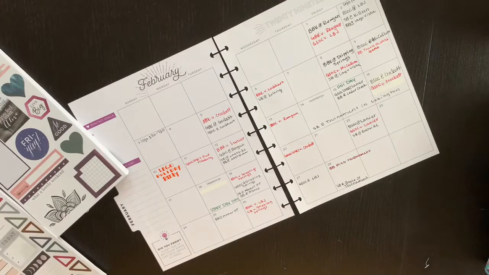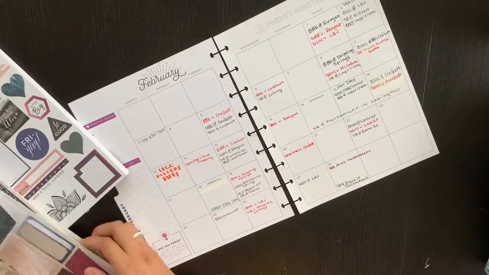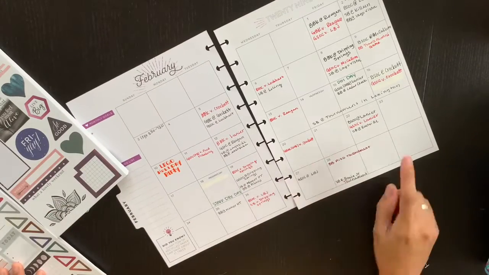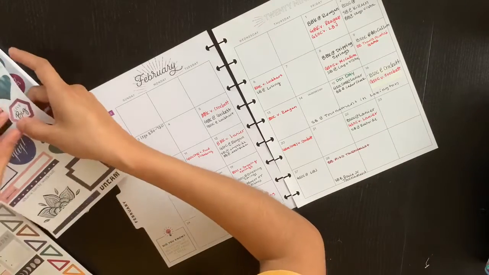So I'm just flipping through the Free Spirit book and the Color Story book that has the monthly box stickers so that I can see what's available. And I briefly looked at the journaling stickers, but there's nothing that I can use there.